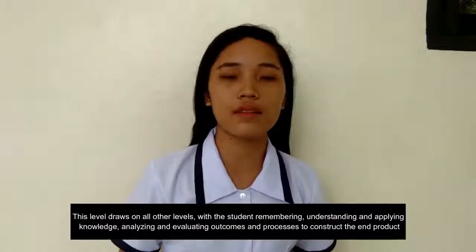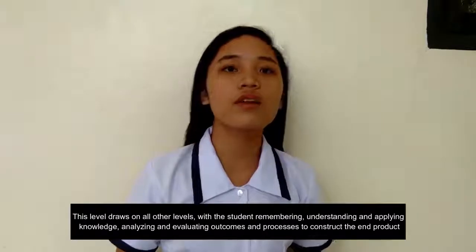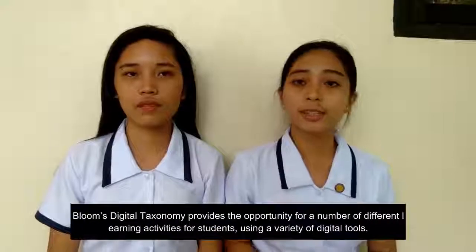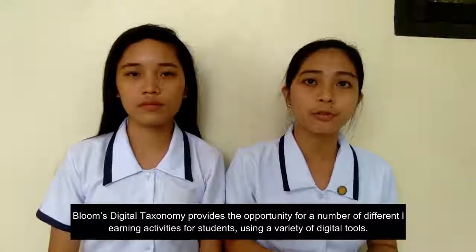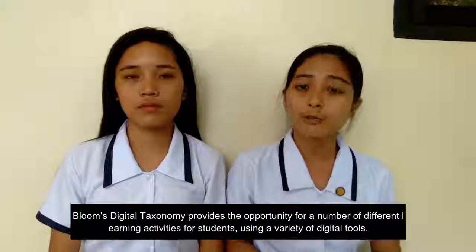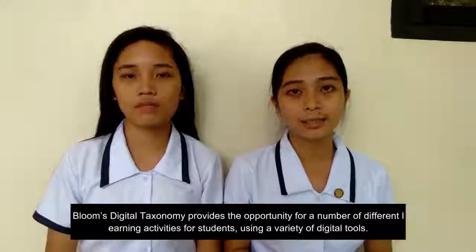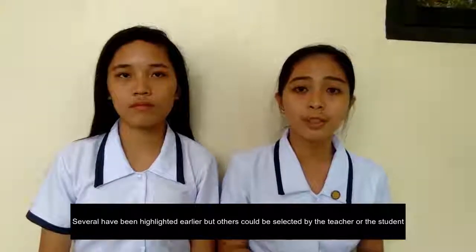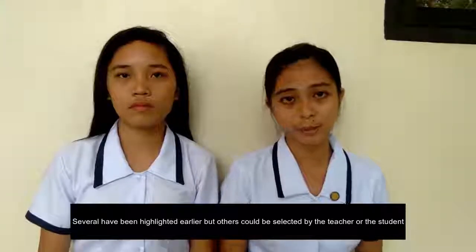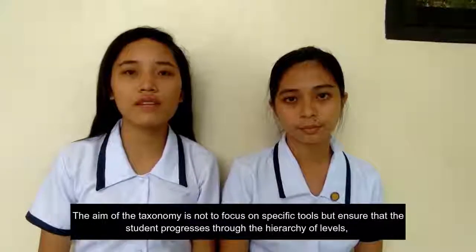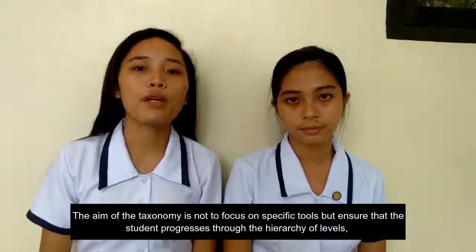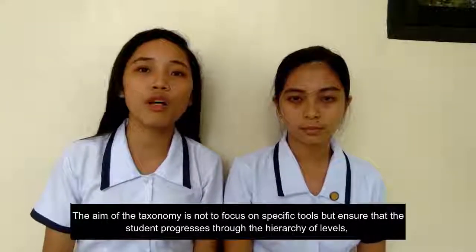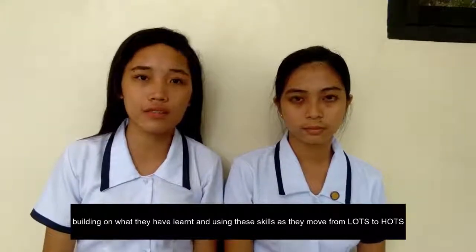It involves storing knowledge, analyzing it, and evaluating outcomes and processes to construct the end product. Bloom's digital taxonomy provides the opportunity for a number of different learning activities for students using a variety of digital tools. Several have been highlighted earlier, but others could be chosen by a teacher or the student. So the aim of the taxonomy is not to focus on a specific goal, but to ensure that the student processes through the hierarchy of levels, building on what they have learned and using the skills as they move from lower to higher levels.